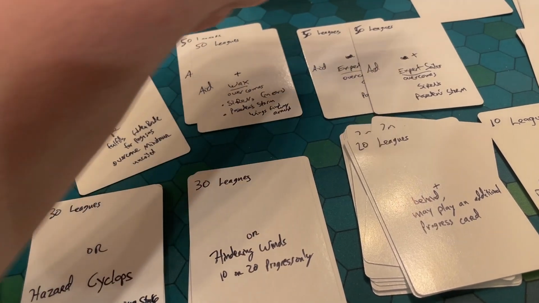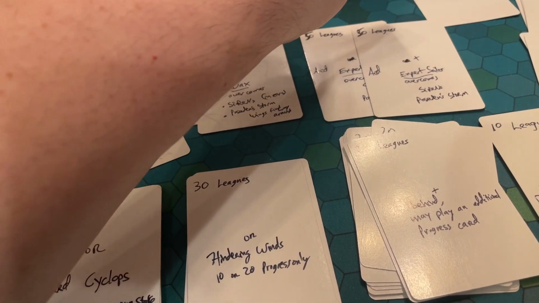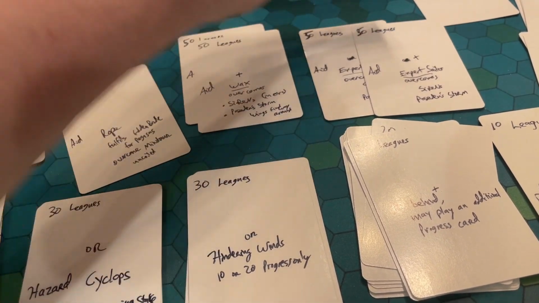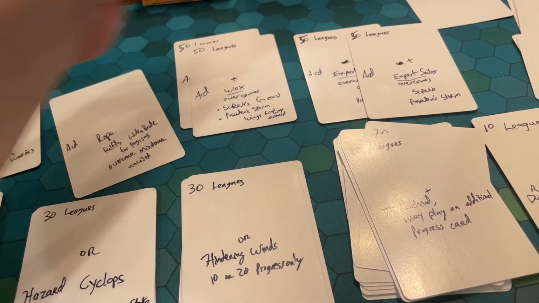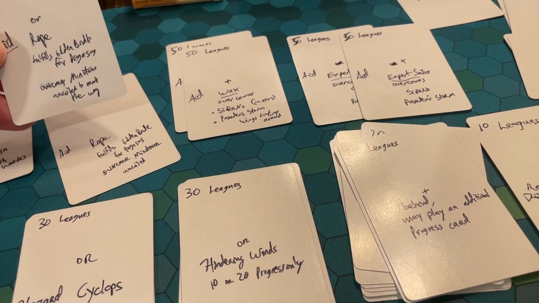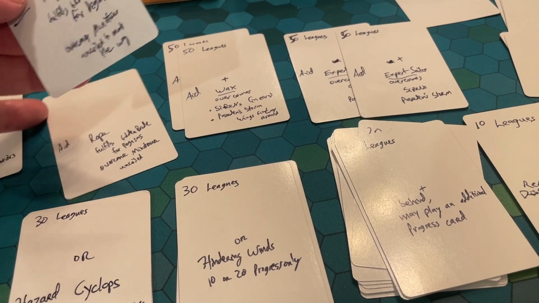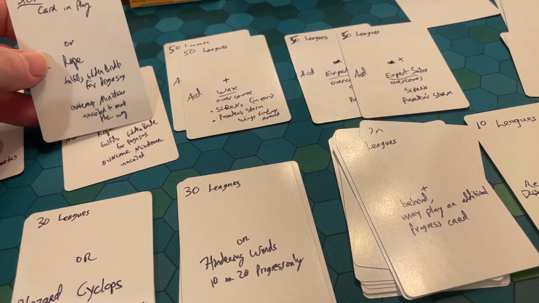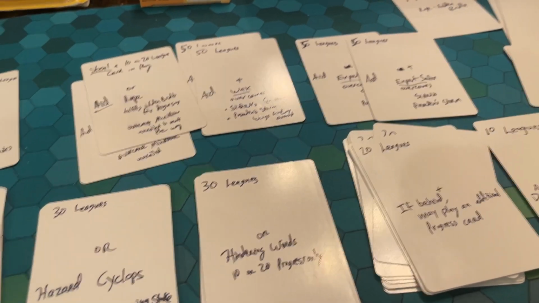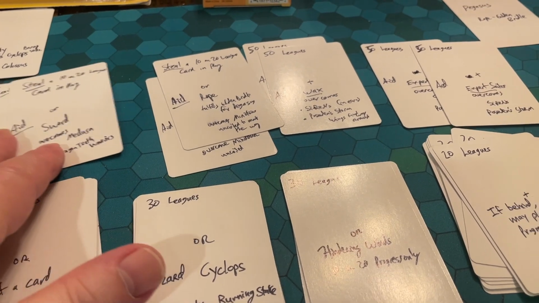Ideally, I need to separate completely the nature of the cards that do the quests from normal hazards and slowdowns and things like that. So this is one of the things I'm going to have to iterate through a lot to figure out. Sorry if I'm rotating around too much.